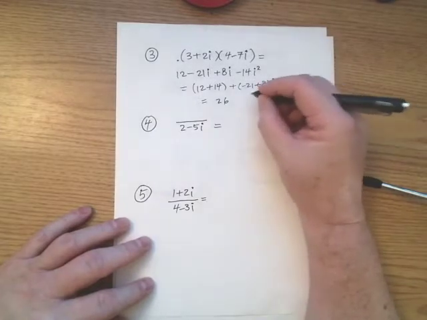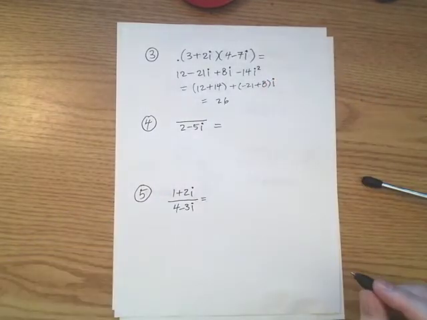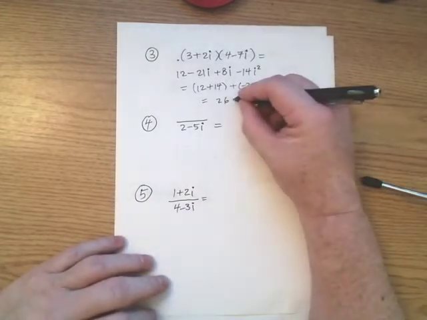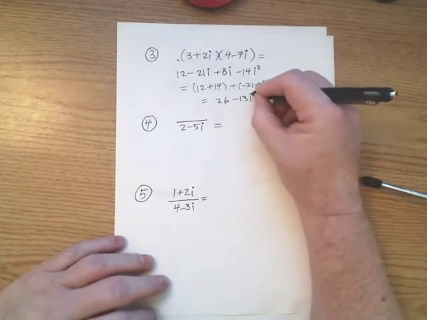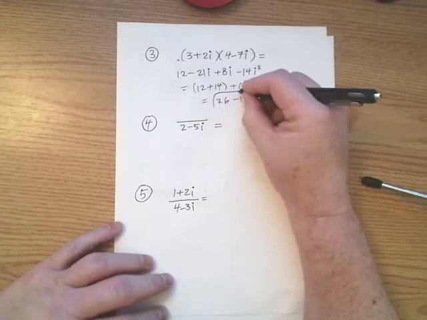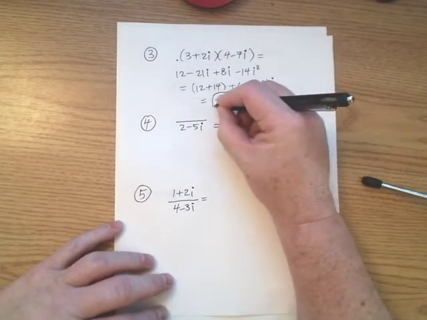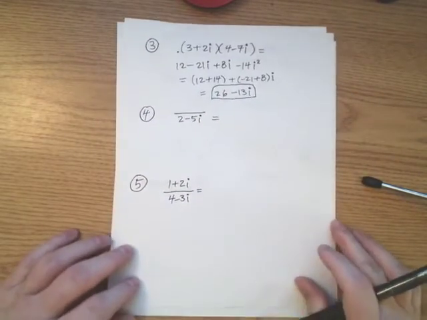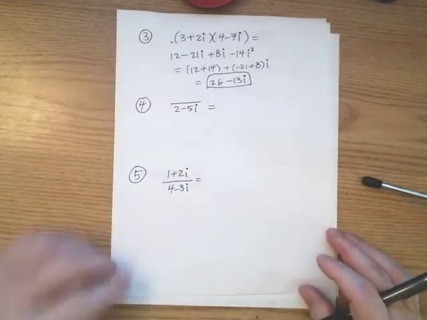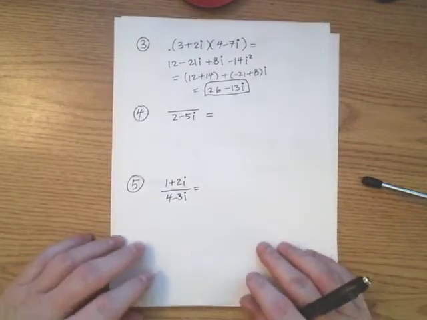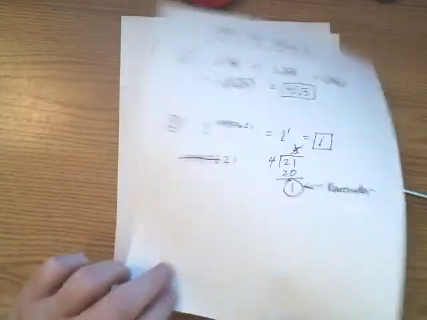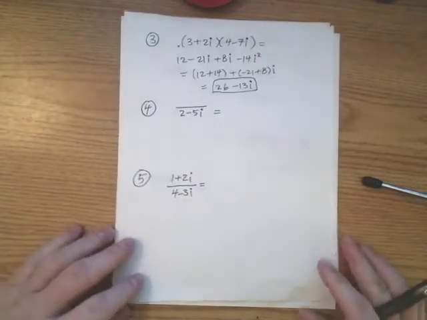It looks like what? What's 21 minus 8? That's 13, and there's a negative sign on that. So this is what I got. Did you get 26 minus 13i? I hope so. Oh, by the way, I like it when you guys box in your final answers, so I can see exactly what you're asserting. Okay? So I did that on these ones.